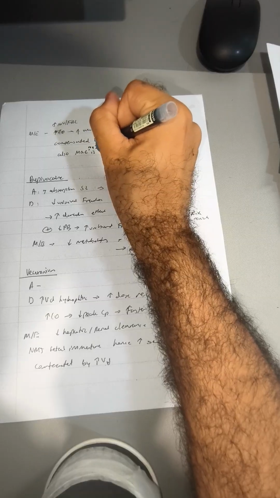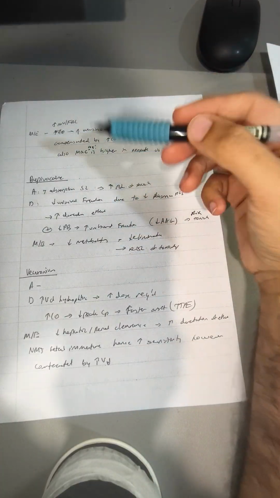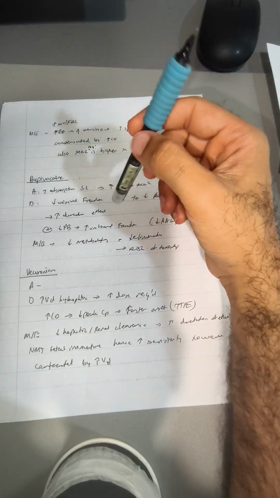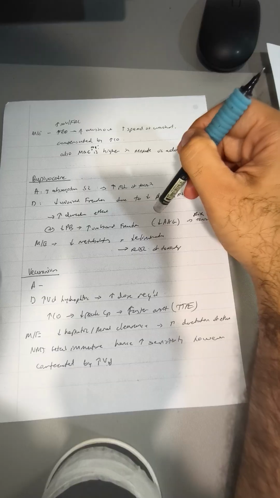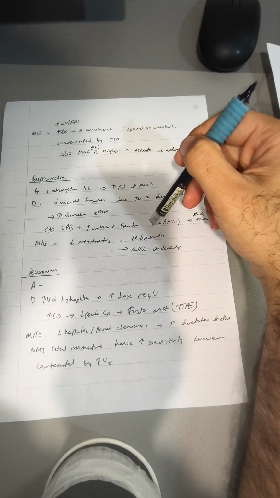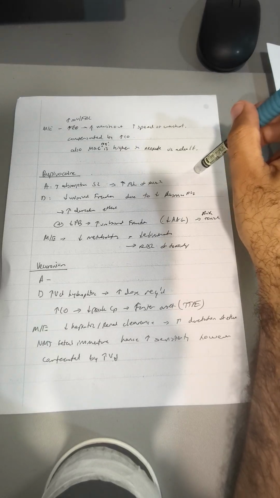So remember, increased cardiac output, it depends on the duration obviously, but with a long duration, increased cardiac output will slow down the onset.